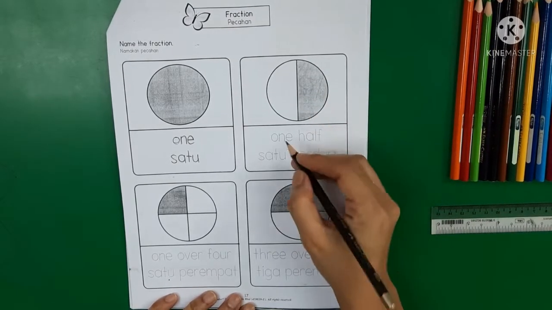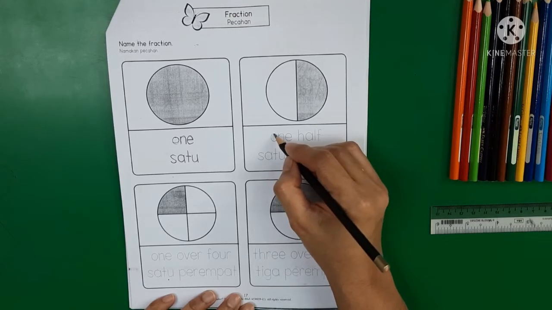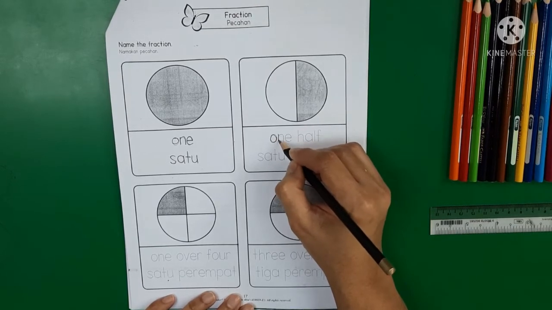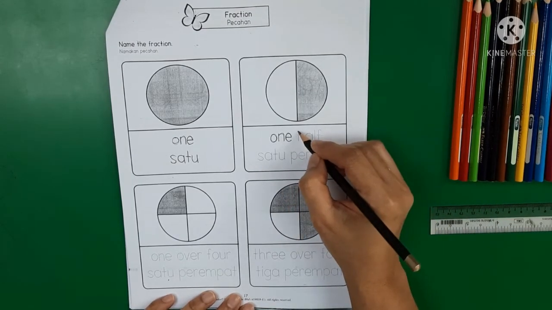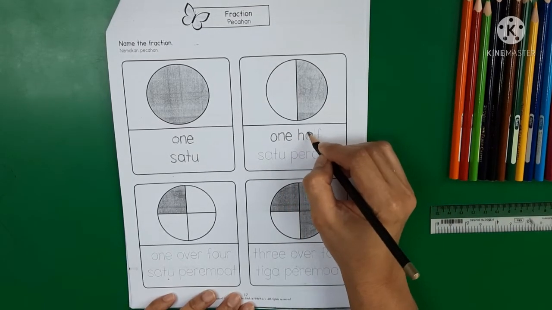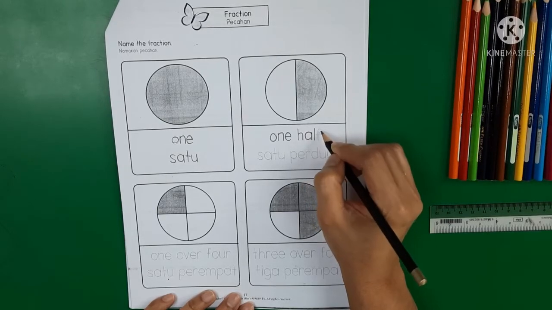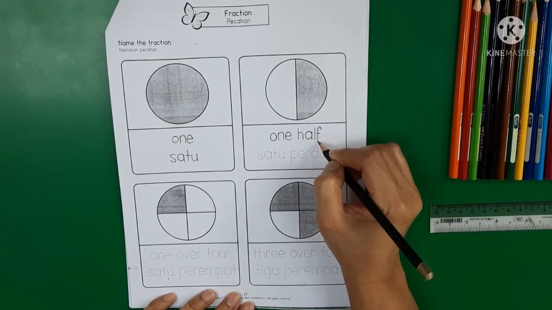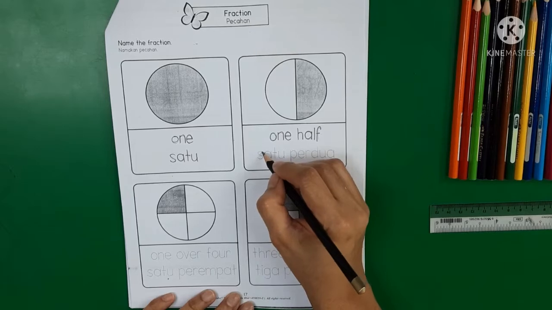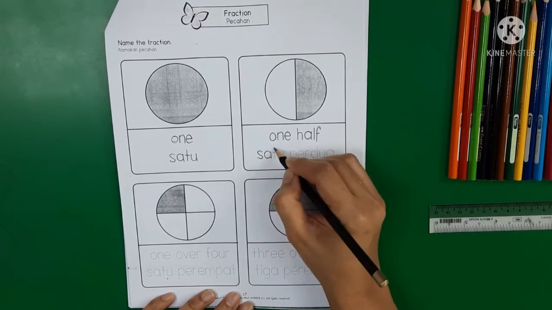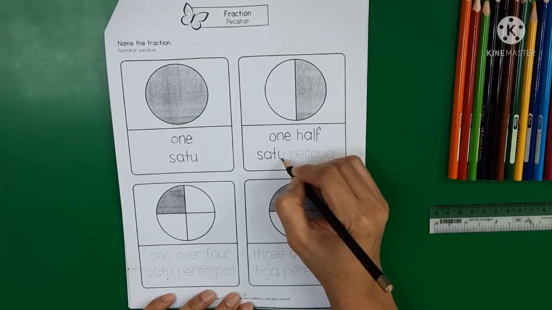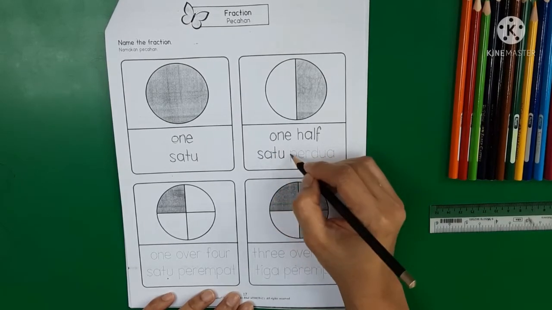Let's write the word. 1, O-N-E, 1/2. H-A-L-F, half. Bahasa Malaysia, S-A sa, T-U tu, satu.